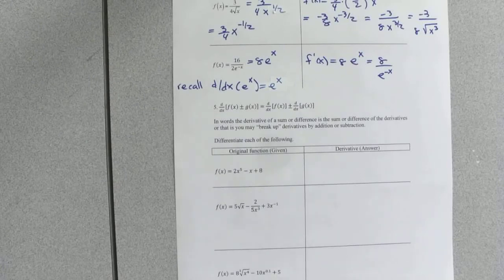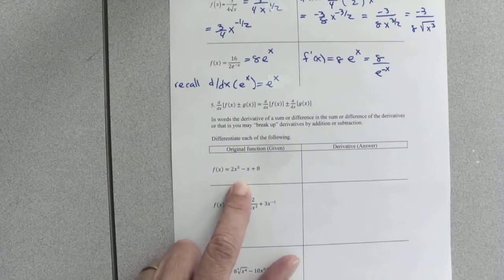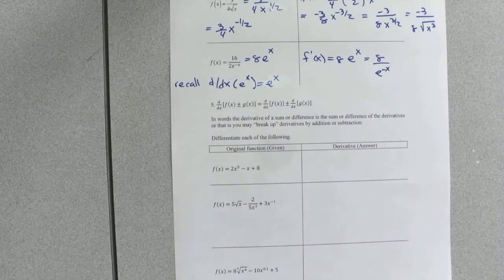In words, the derivative of a sum or difference is the sum or difference of the derivatives, or that is, you may break up derivatives by adding and subtracting. And what I mean by break up is if it's just adding or subtracting, we can just work term by term. So this guy right here is just adding and subtracting, 3 terms, so we just work term by term.